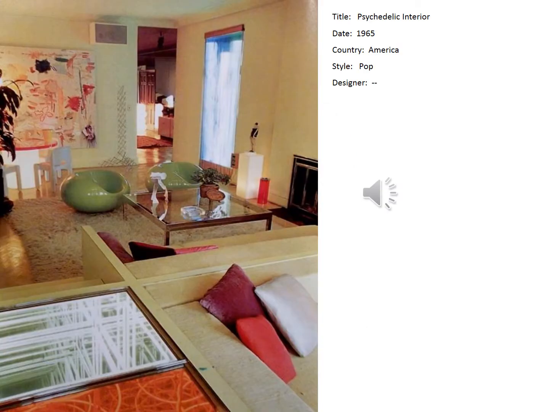Why do I call this a psychedelic interior? What does that mean? Where does that term come from, and how is it expressed here? What other elements do we see here that reflect what's happening in pop culture at the moment?